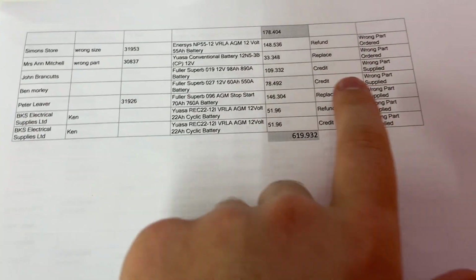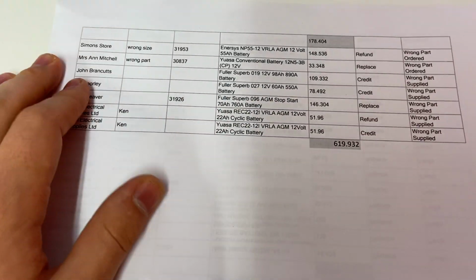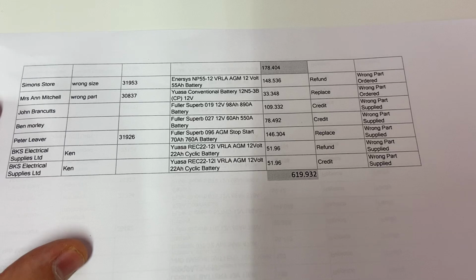Because if we're supplying the wrong thing or not ordering people, those people that have sold these things will need training on whatever they've done wrong. It's just an opportunity to help other people and teach them, and we can see the value for each one. So now I'm going to show you how we get this report.